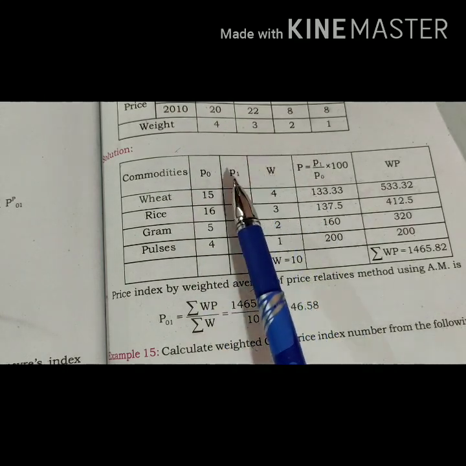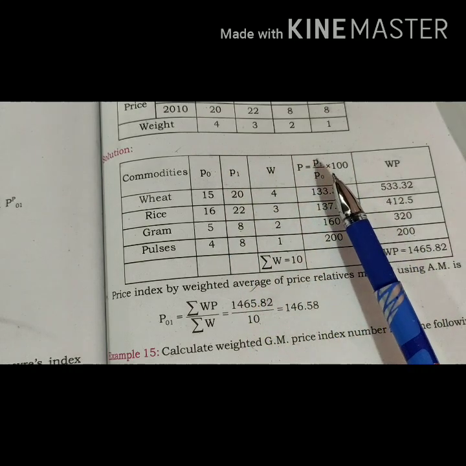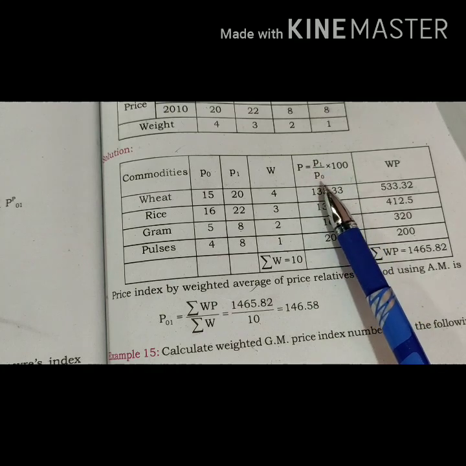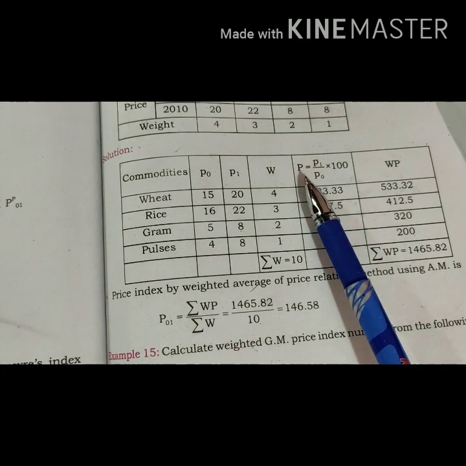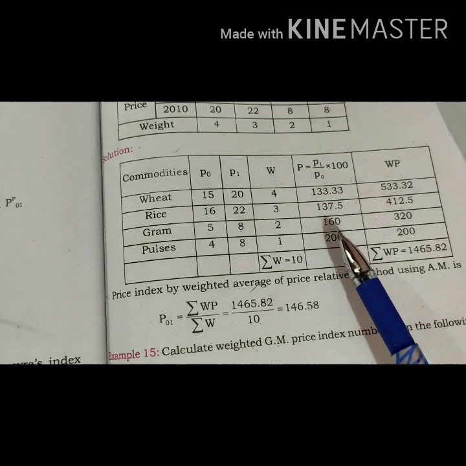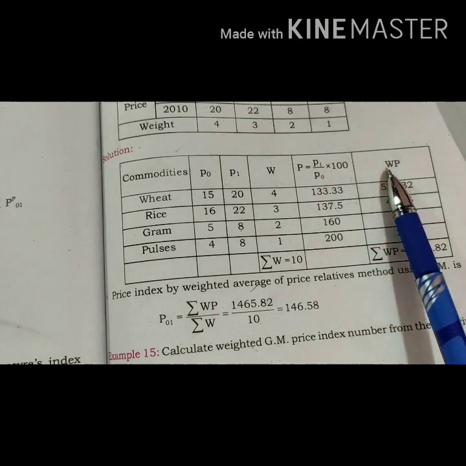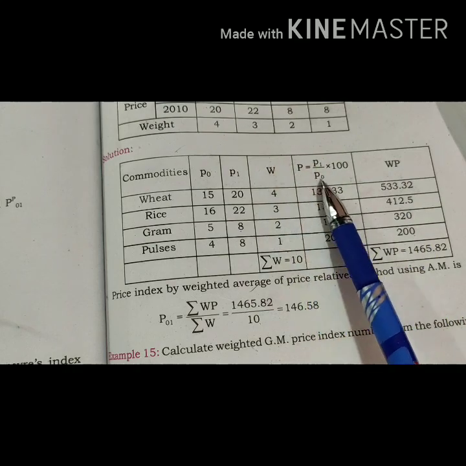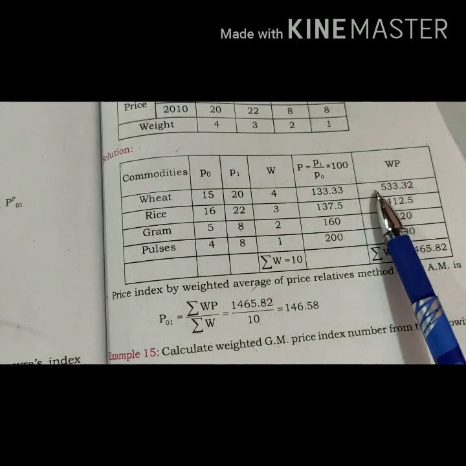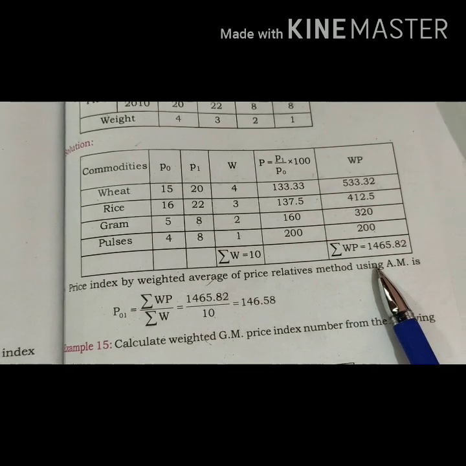Next we need to calculate P. So how will you calculate P? The formula is given within the tabular column, that is P equals P1 divided by P0 into 100. Next W into P. Once we calculate P, multiply W and this column P, which will give you W into P, which is equal to 533.32, 412.5, 320, 200.